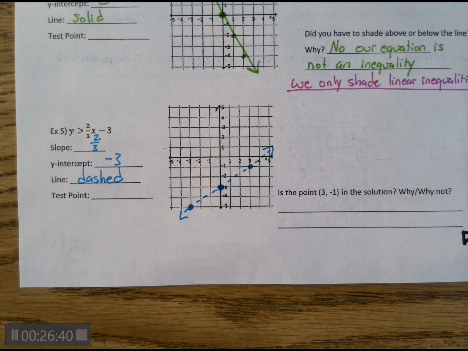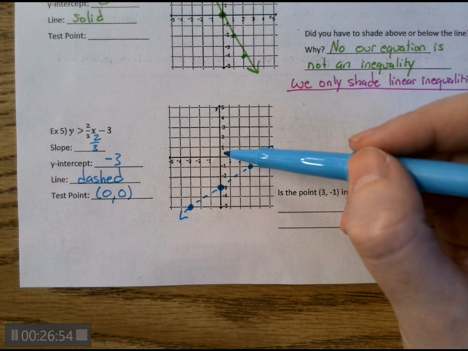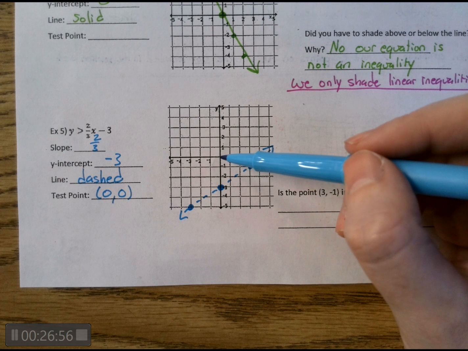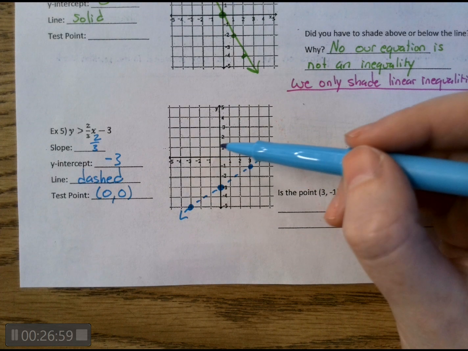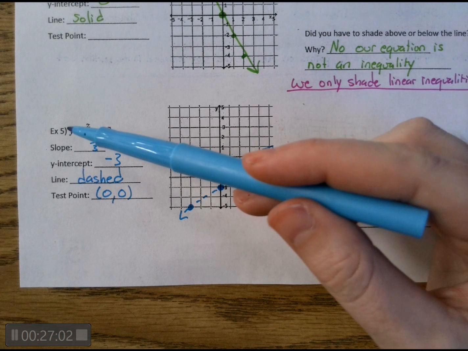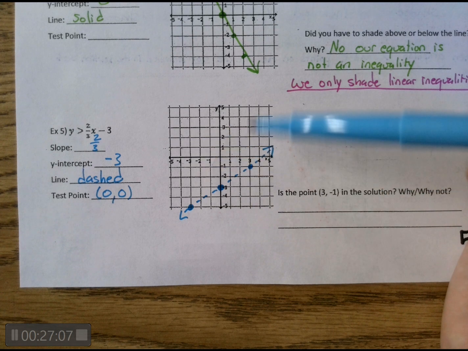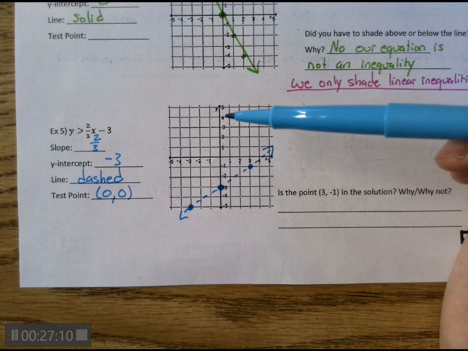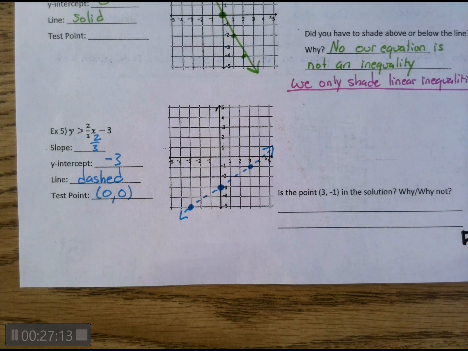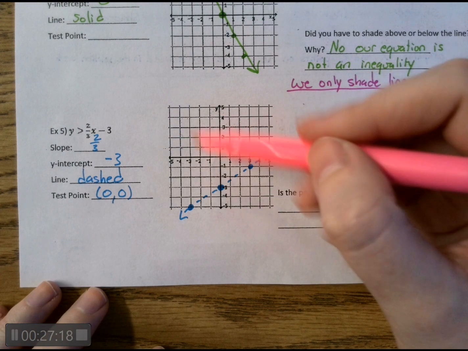Alrighty, what do you want to use as your test point? Let's use the origin. Okay? All right, so our test point is 0, 0. So, is 0 above or below our line? It's above our line. Okay, cool. So, y is greater than. Since y is greater than, we want it above our line. So, we want it above. Awesome. So, now we can shade above our line.